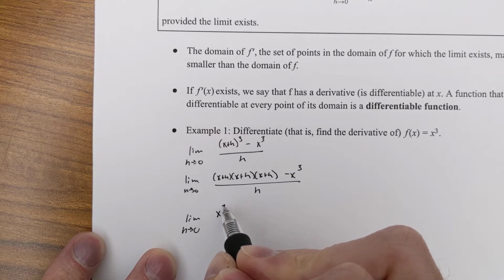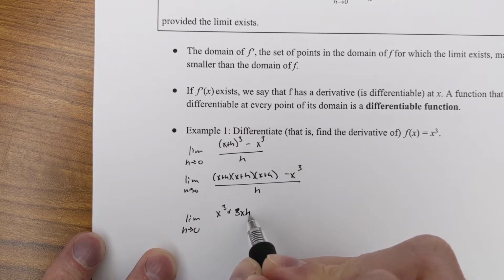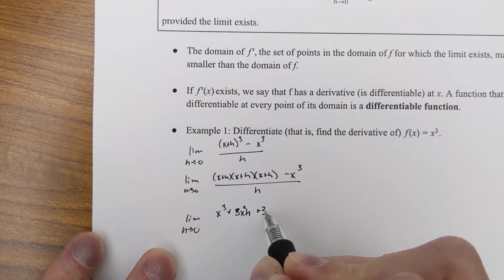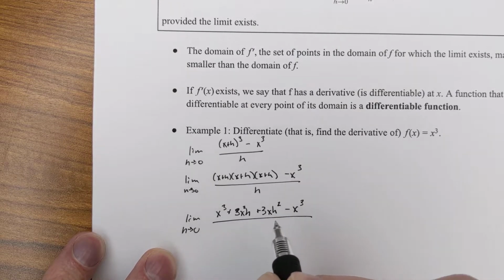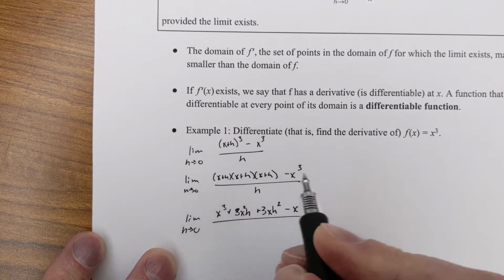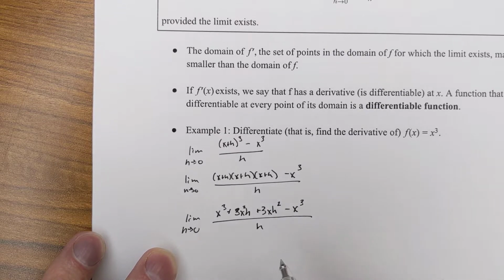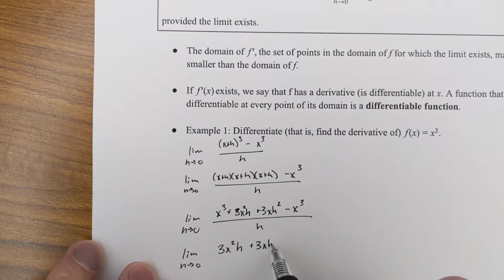I'm going to end up with x cubed plus 3x squared h plus 3x h squared minus x cubed, all over h. So if you notice, my x cubes cancel. So the limit as h goes to 0 of just 3x squared h plus 3x h squared all over h.